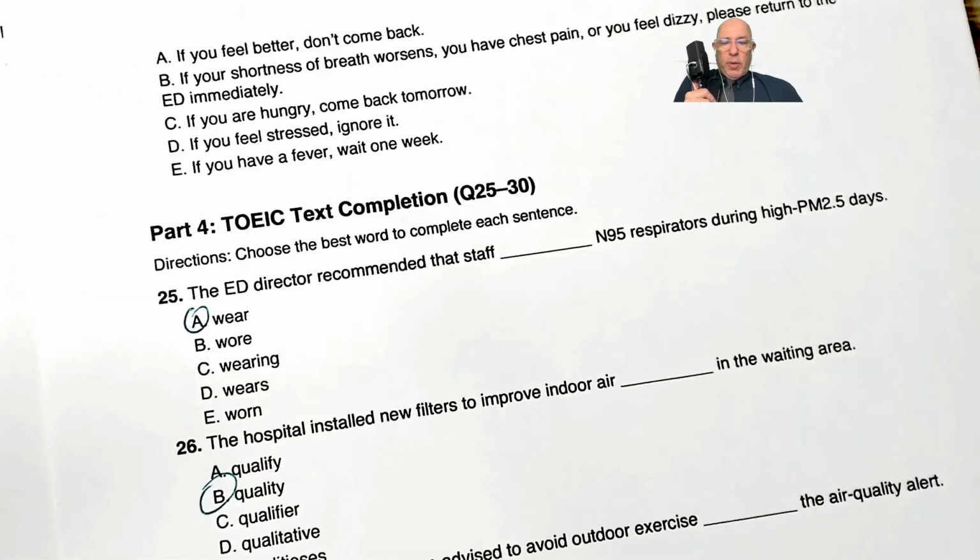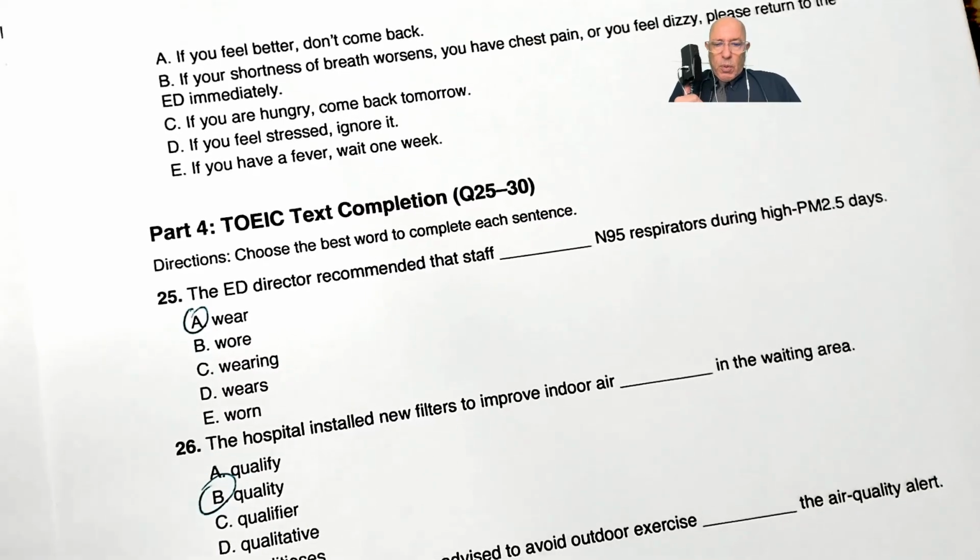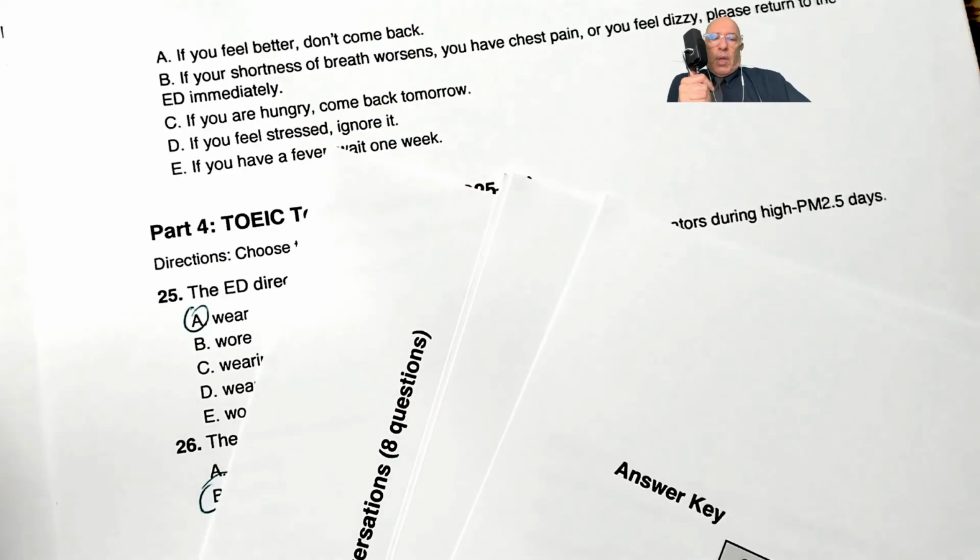Now let's move on and listen to an IELTS practice exam.